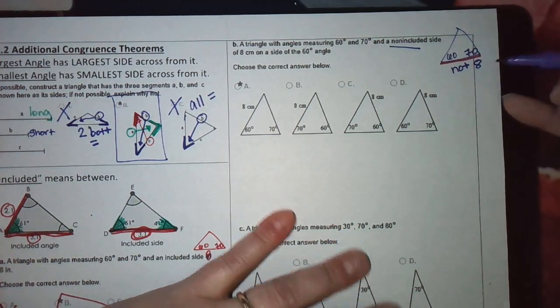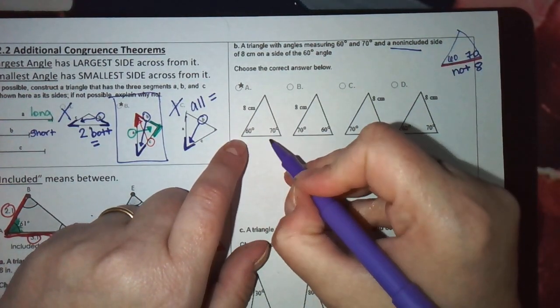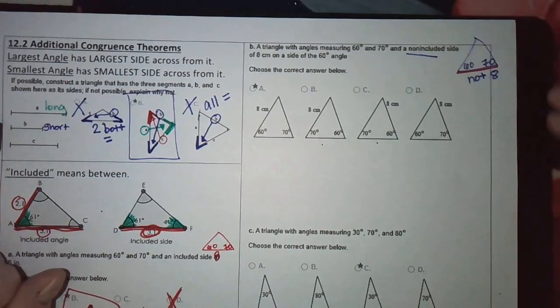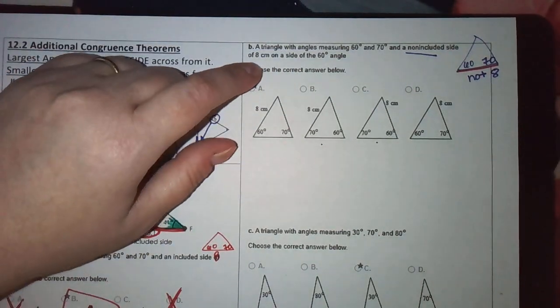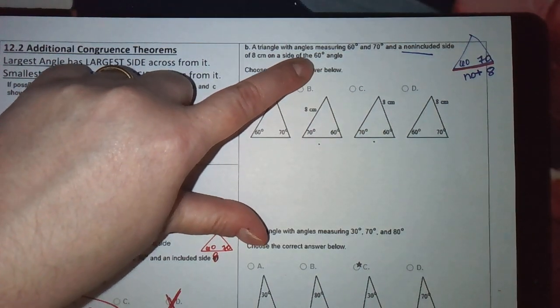Okay, so in between 60 and 70, there should not be an 8. Let's check. In between 60 and 70, there's not an 8, not an 8, not an 8, not an 8. Okay, it did good.